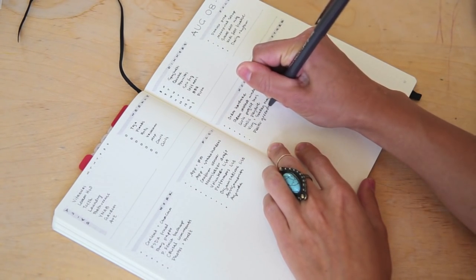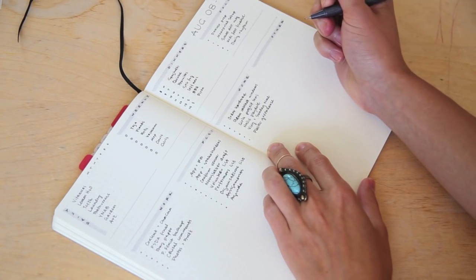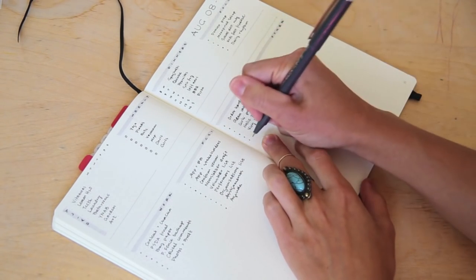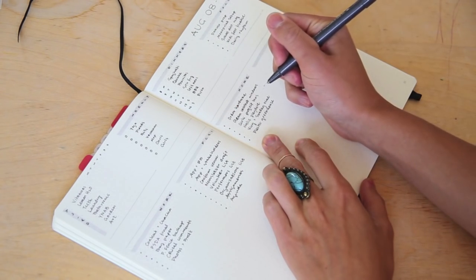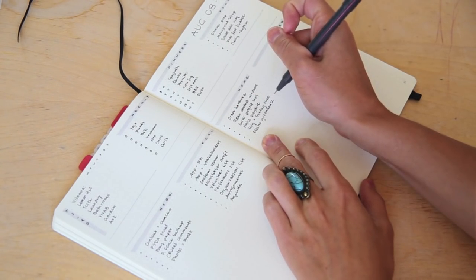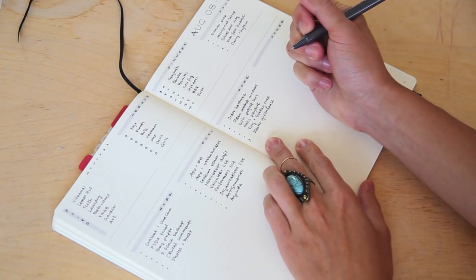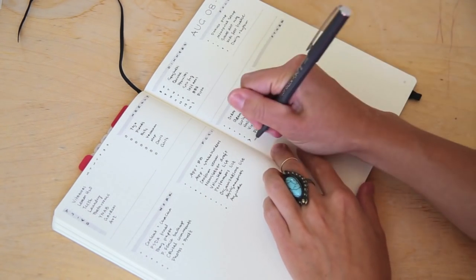So I'm going to talk a minute about carrying these forward. So for example, I want to put plastic on the greenhouse, but I know I'm not going to get to it this week. So I'm just going to put my little arrow in there right now.